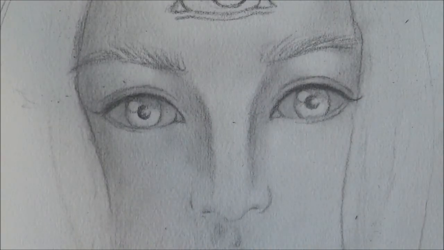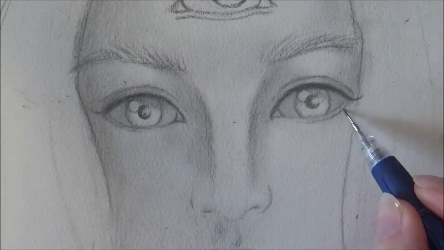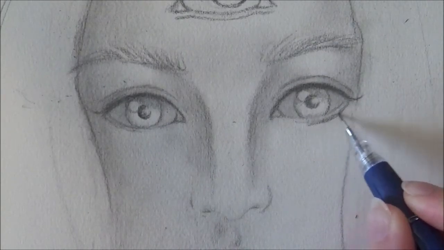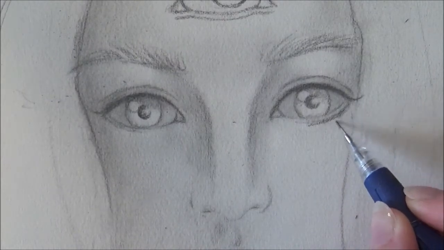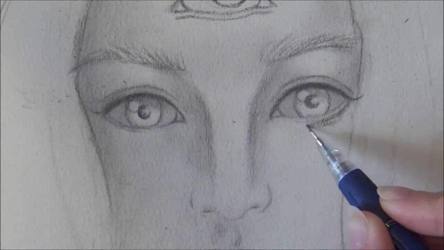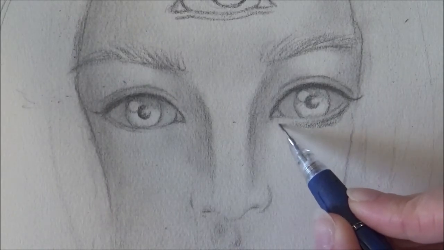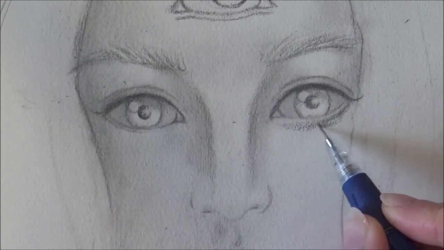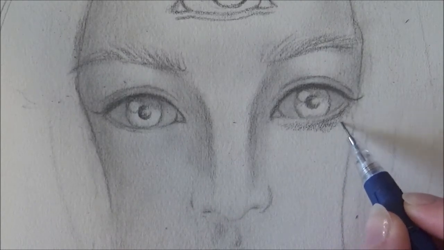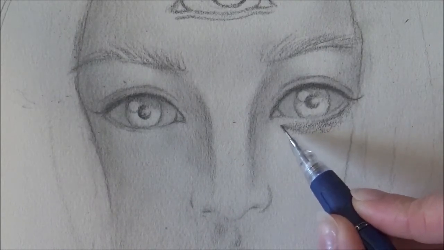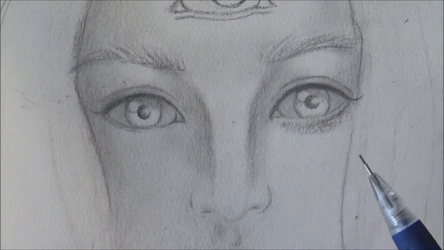So now I'm gonna go in with the darker values, and this is where everything starts to look a lot more realistic. And I like to gradually build up shadows. And then I always make this really cool smudgy eyeliner thing. I've been doing it for years.